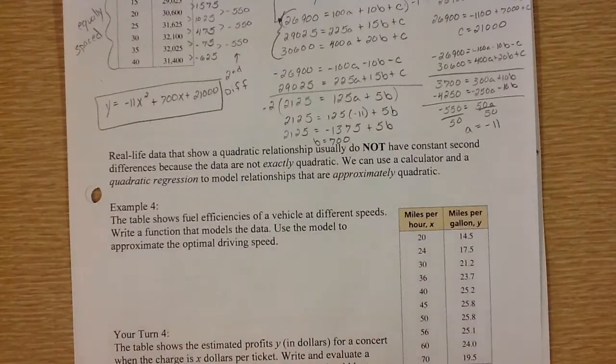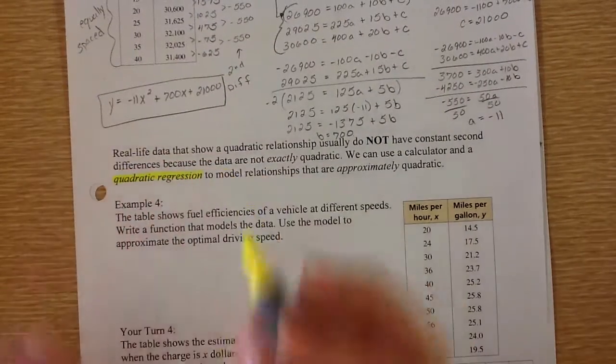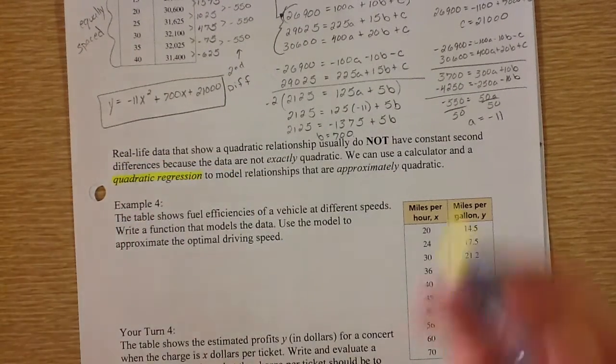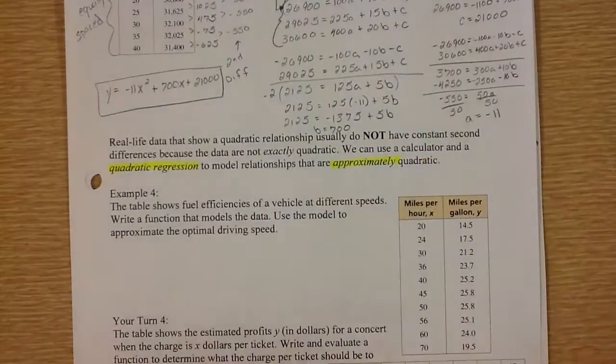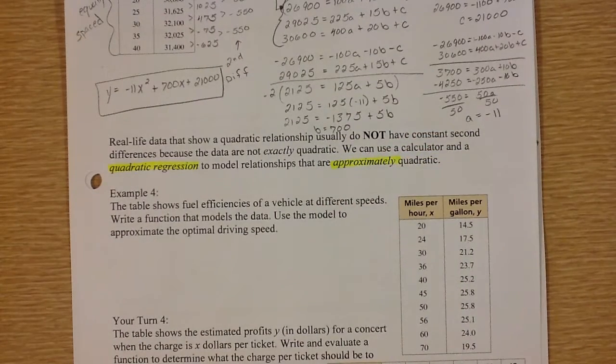Now, real life data that shows a quadratic relationship usually do not have constant second differences because the data are not exactly quadratic. So for data that's not exactly quadratic, we could use a calculator and a quadratic regression to model relationships that are approximately quadratic, which means, again, they'll have that correlation coefficient.